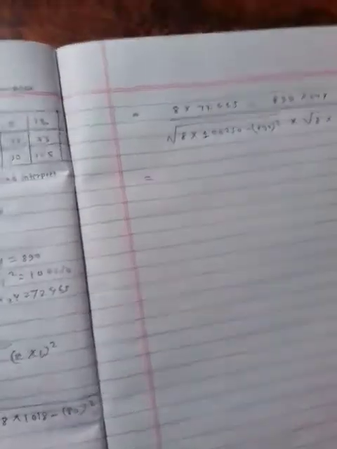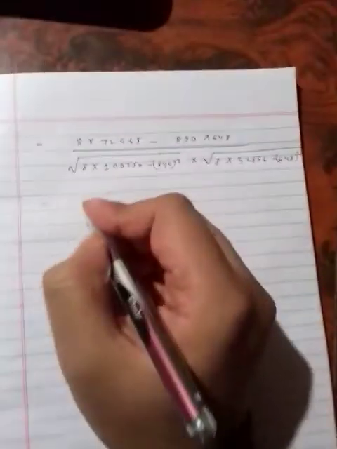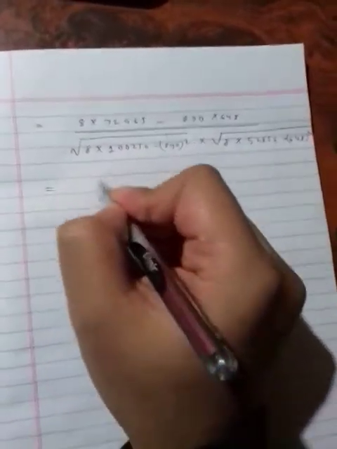By using the calculator we will find this value, which is 0.56.